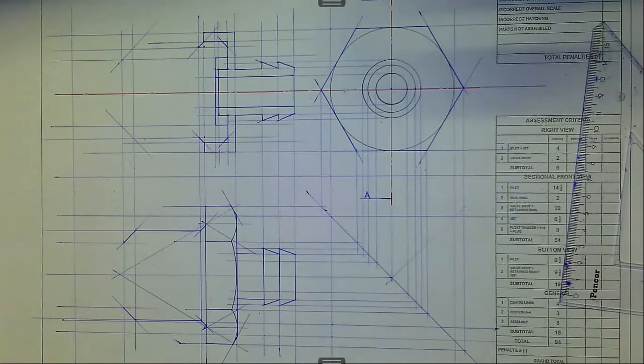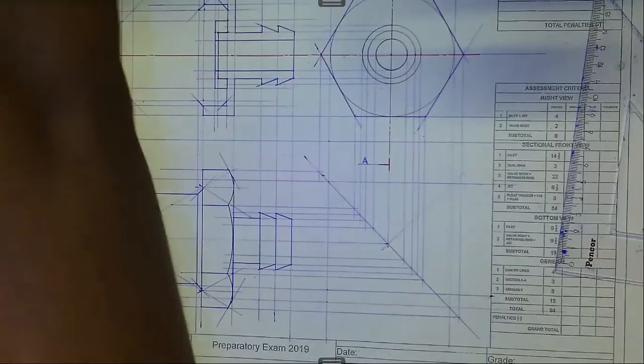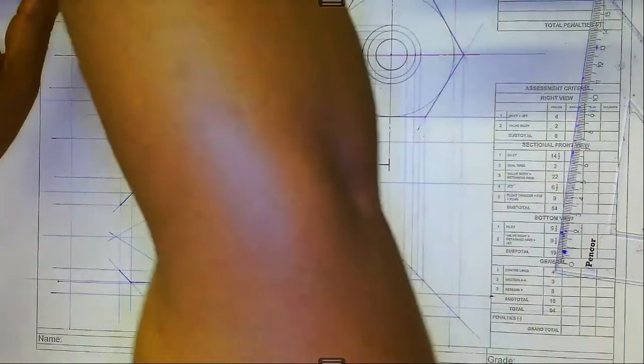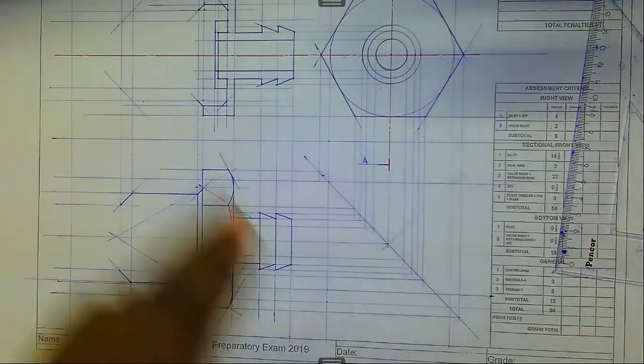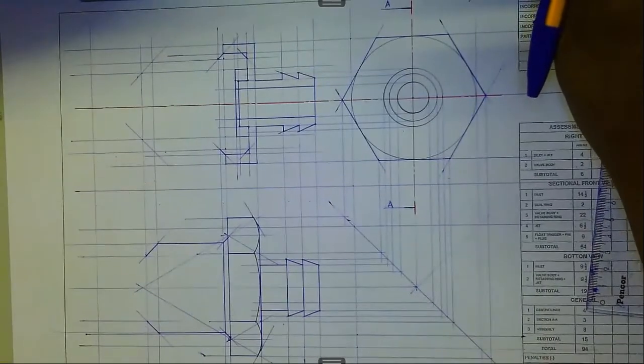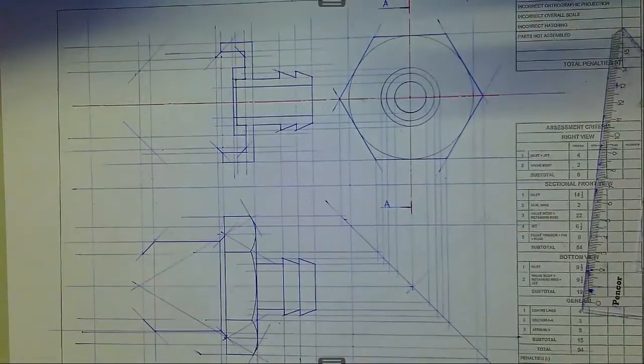Remember, every detail that you have defined in one view should be seen in all the views. Let me just show you like this. So every detail in one view should be seen in all the views.